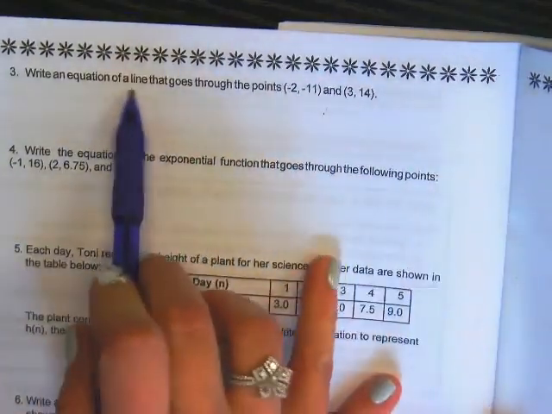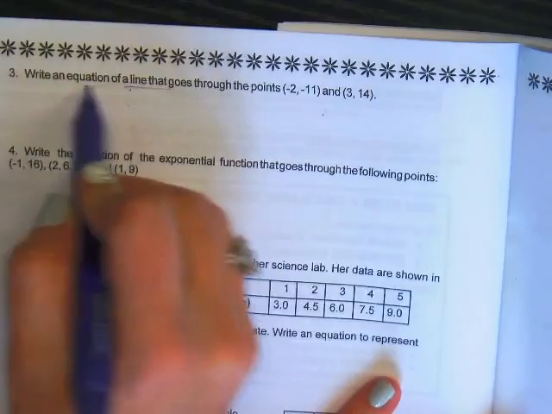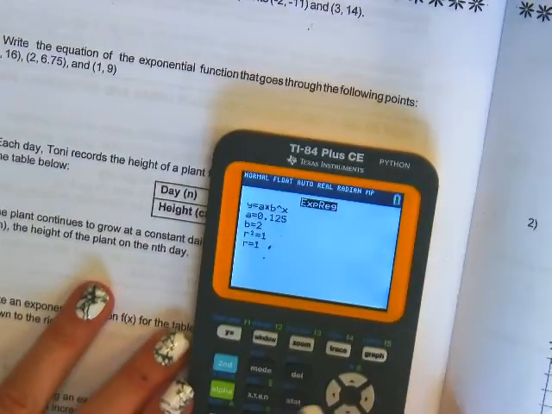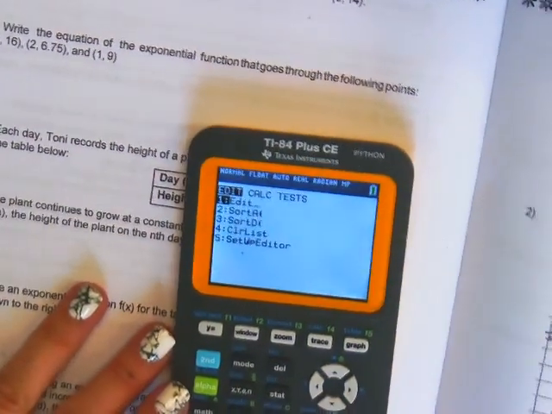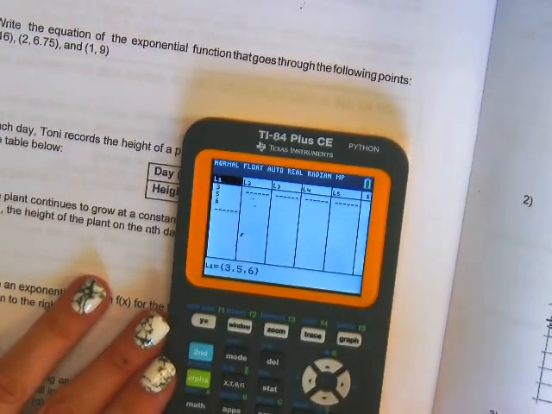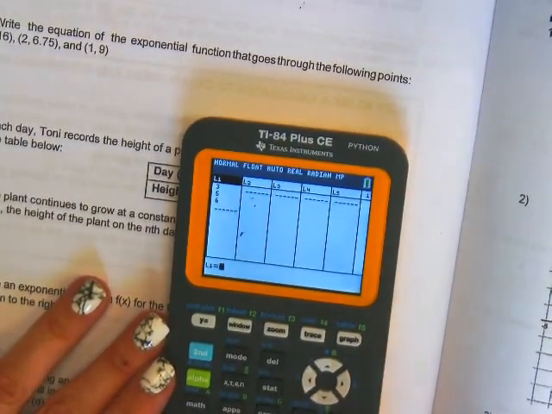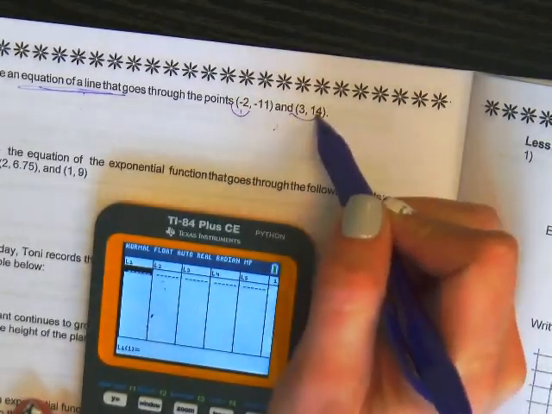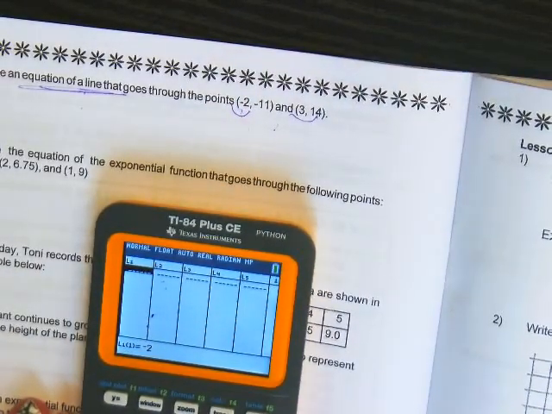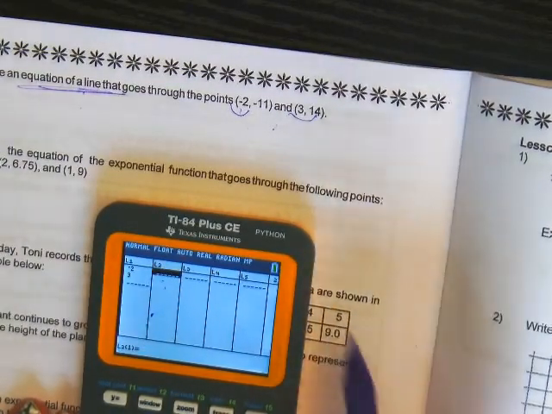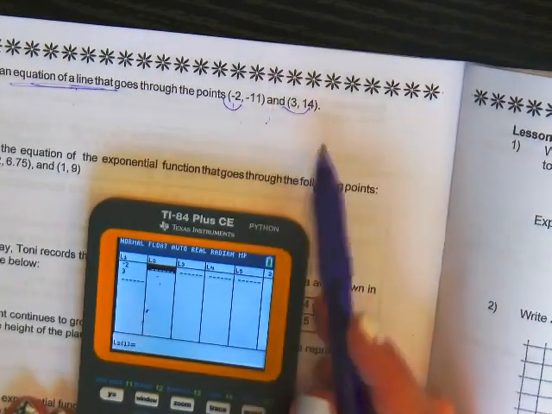Number 3 says write the equation of a line. I know that it's linear because it's telling me the equation of a line. They already gave me points, so I'm going to go back to Stat, choose Edit, clear my lists and put in the points that they give me. I have 2 x values, -2 and 3, and 2 y values, -11 and 14.